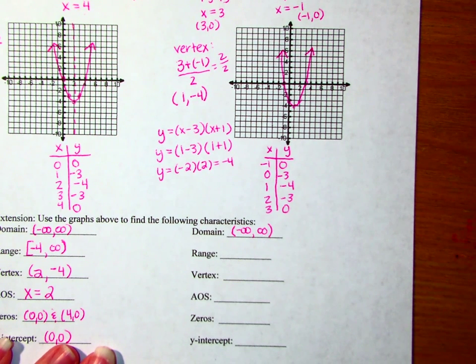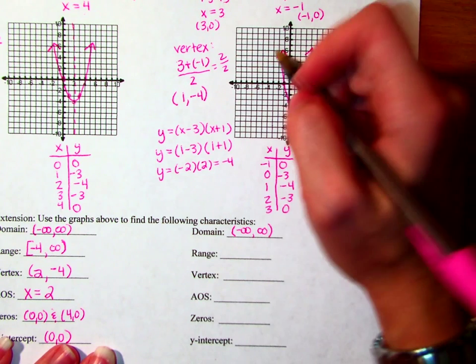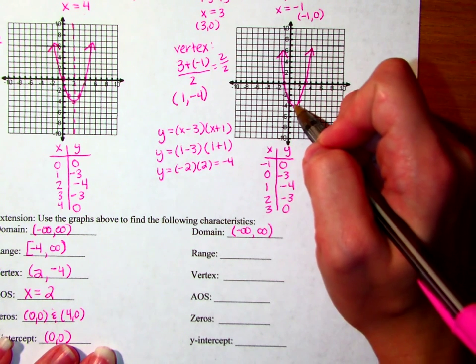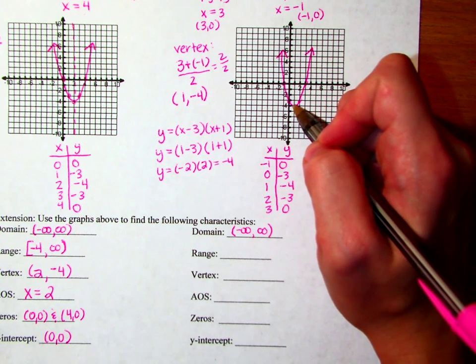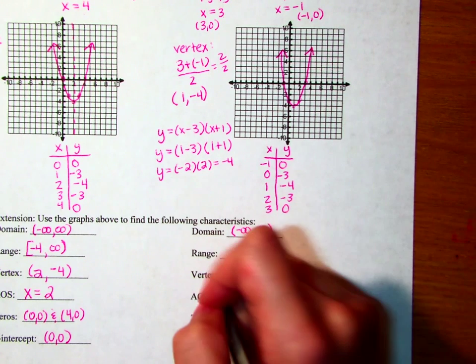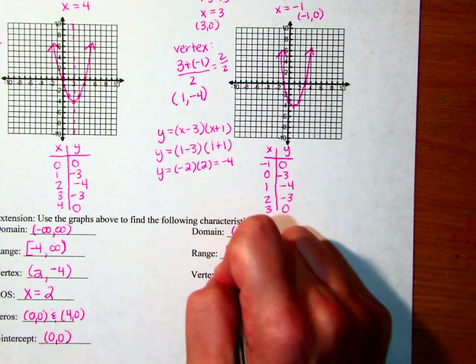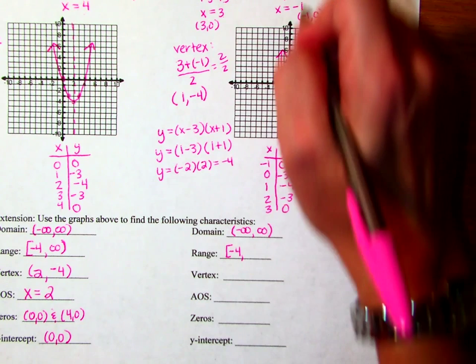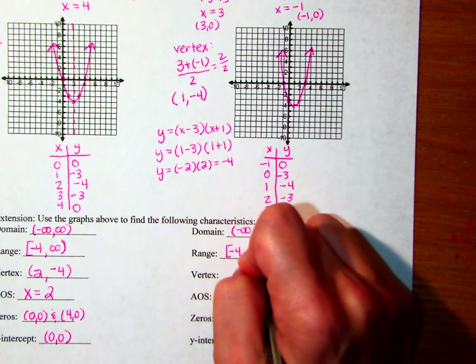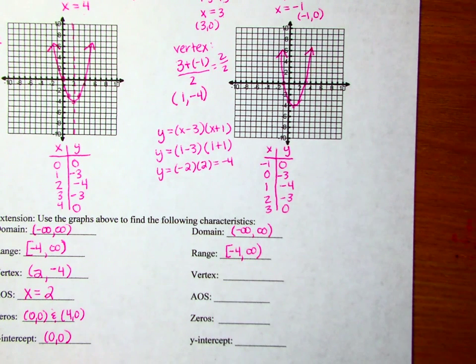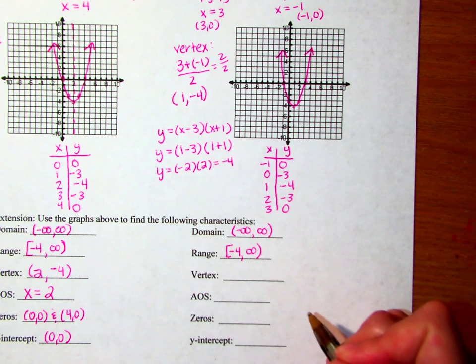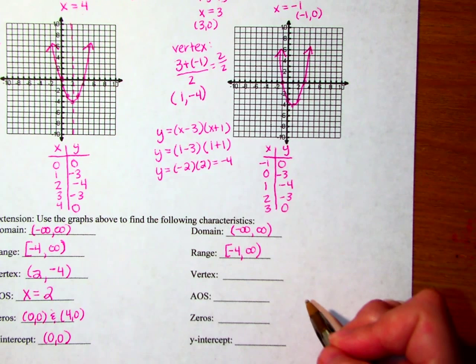The range is the smallest y value this function can be. The smallest y value that we have is right here where x is negative 4. So starting from where x is negative 4 all the way up to the highest value, which is positive infinity. We'll put a curved bracket on that because it's approaching positive infinity. But since it actually stops on negative 4, we use the square bracket.